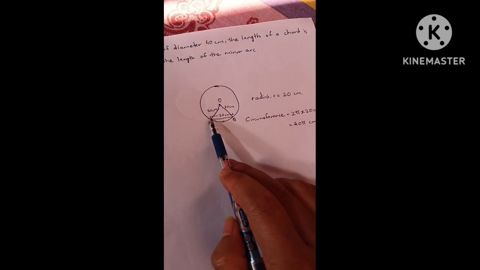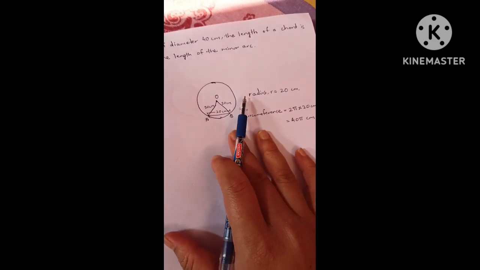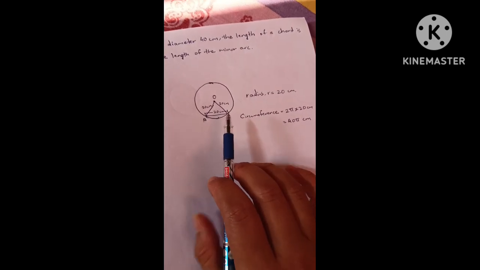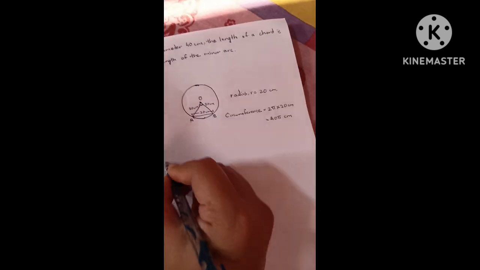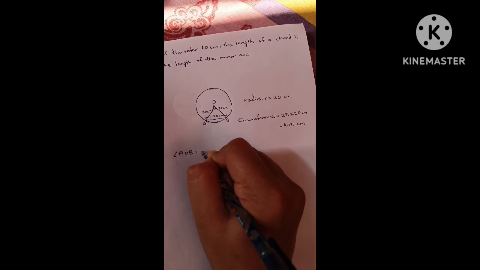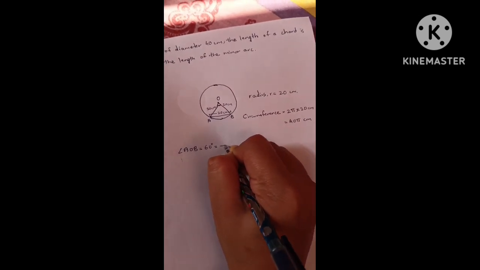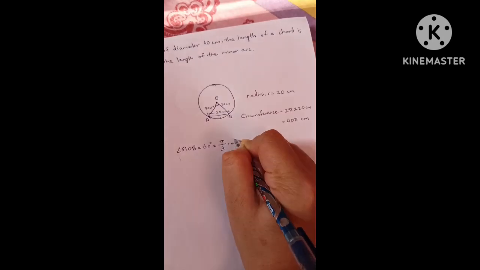Now triangle AOB is an equilateral triangle and all the angles in an equilateral triangle are 60 degree. So angle AOB is equal to 60 degree, which means pi by 3 radian.